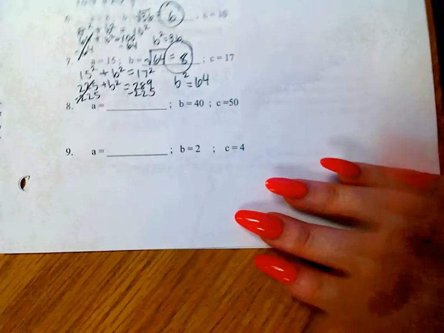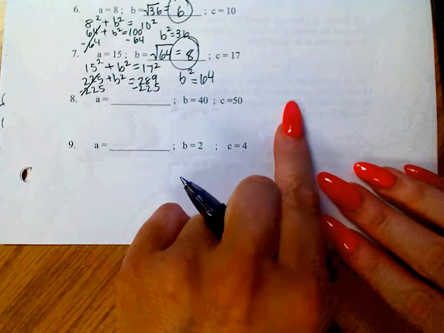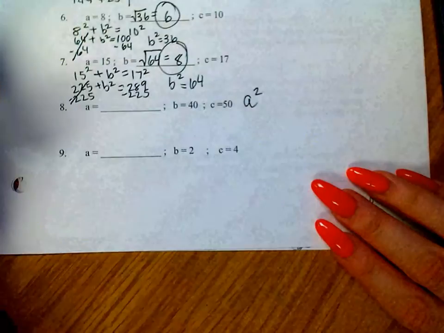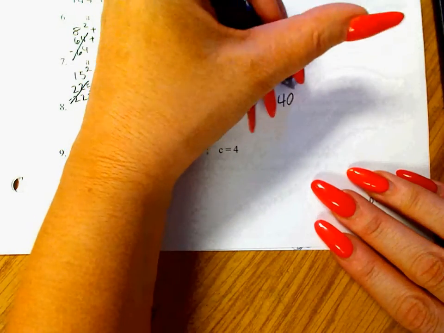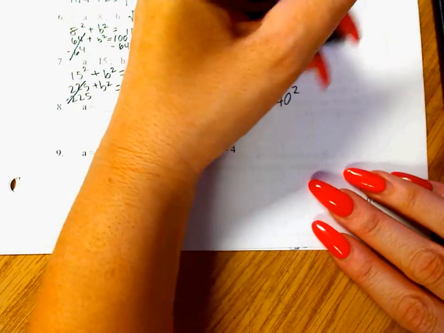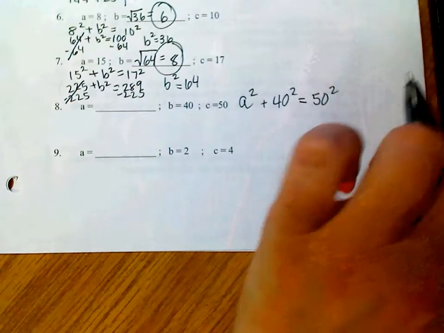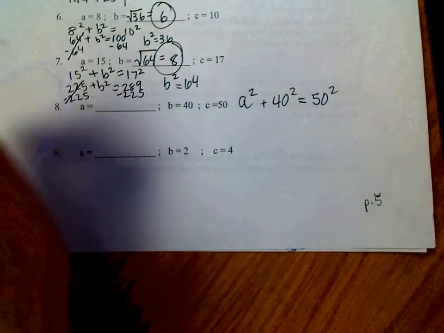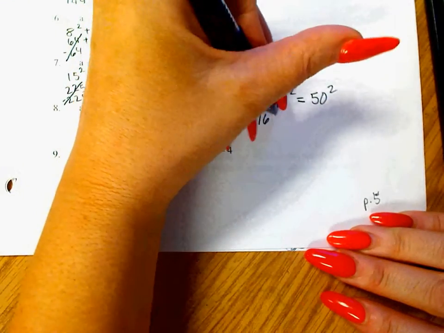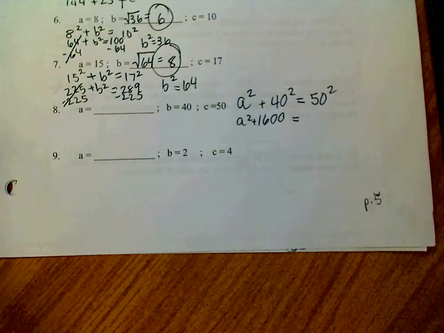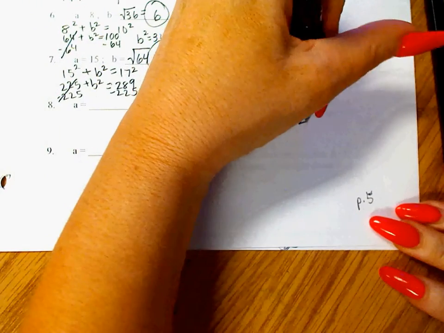Okay? I'm going to write this one over here. So here we don't have our A, so we're finding A. B is 40. And C is 50. 40 squared is 1600. 50 squared is 2500.